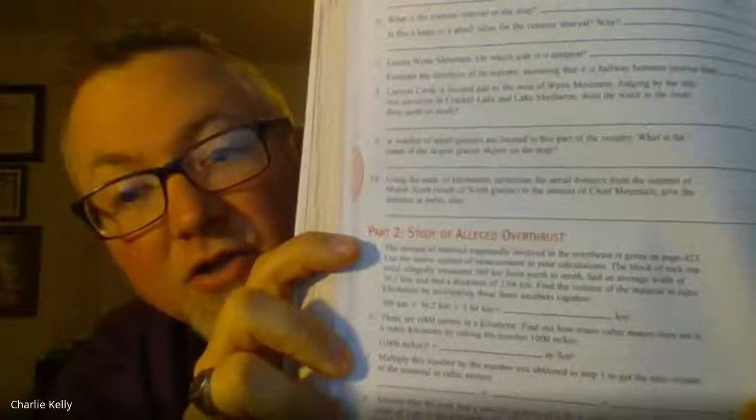There is a total of 10 questions, okay? You do not have to do part 2. See where it says part 2, alleged overthrust? You don't have to do that for this assignment. It's just the 10 questions on part 1, okay? This will give you real-life practice using a topographic map. And I think you'll find it helpful, and then you'll be familiar with them from now on.